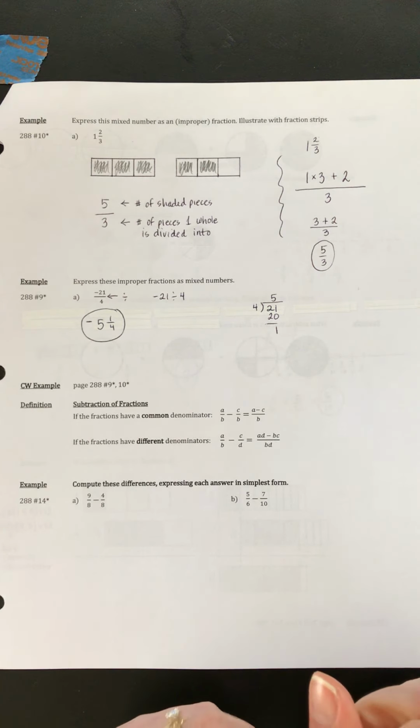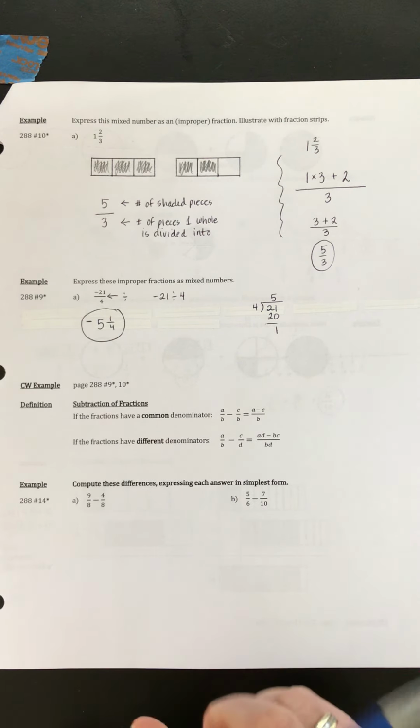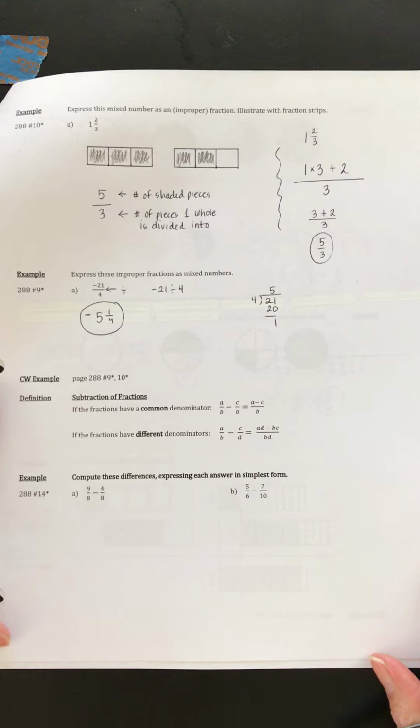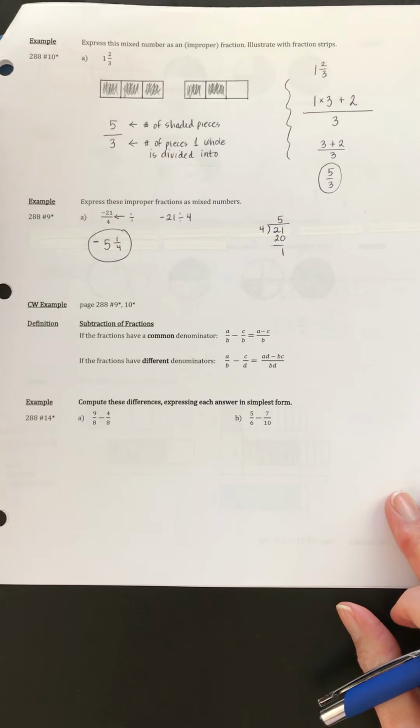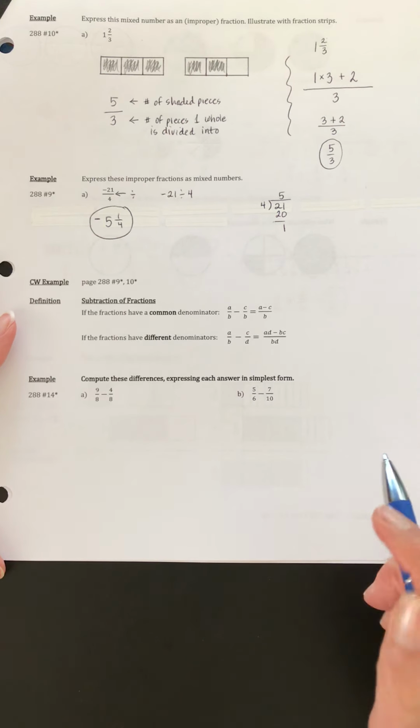All right, so pause the video now, try numbers 9 and 10 for your classwork, and then read the definition for the subtraction of fractions, and then come on back. Okay, so hopefully you were able to do those problems. And so now we're going to talk about subtraction of fractions.